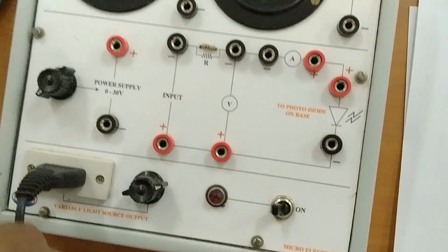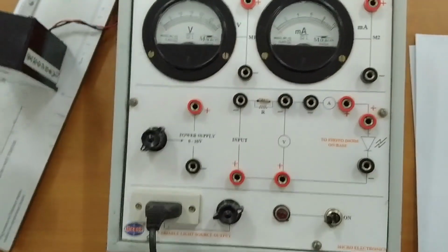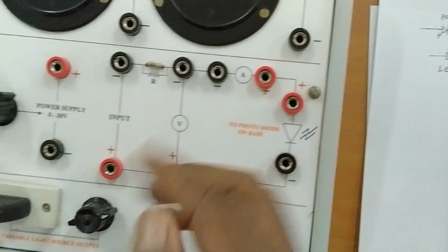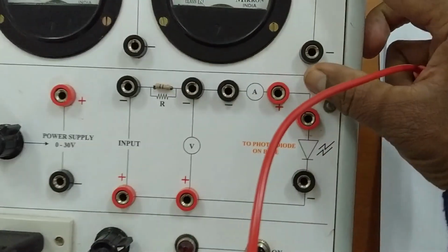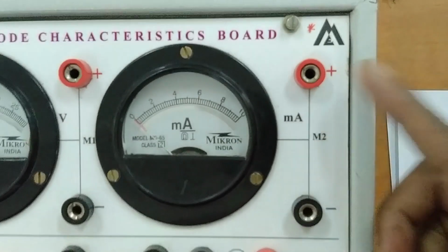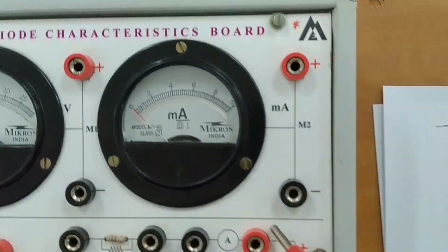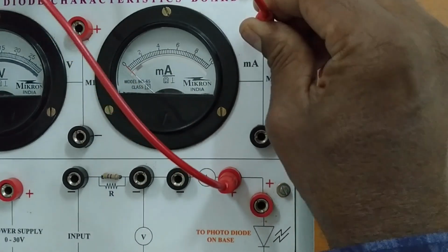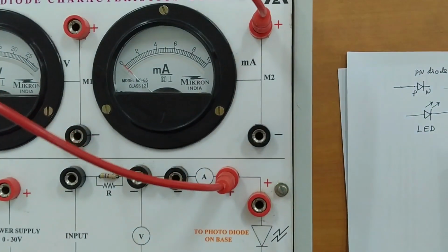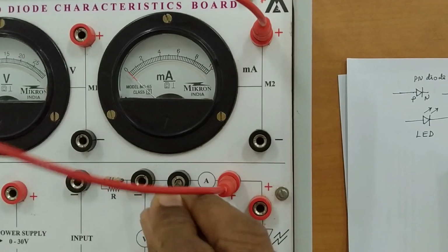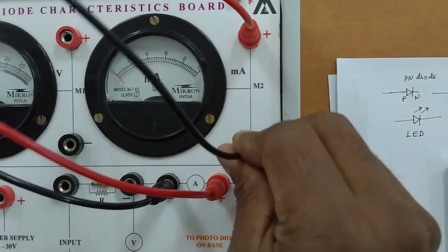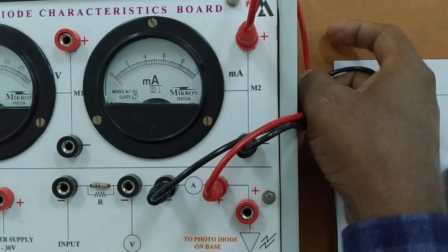And come to this board. You see how I am connecting here. The connections are quite simple. See here, they have marked to connect an ammeter. I am taking the ammeter here. Take one of the leads, that is the positive lead, connect it to the positive terminal of the meter, and take another wire, connect the negative terminal to the negative side of the ammeter.